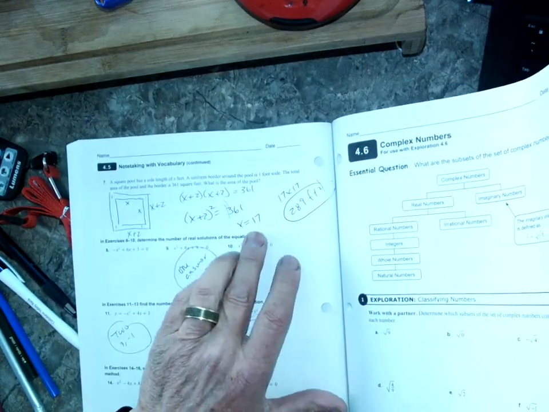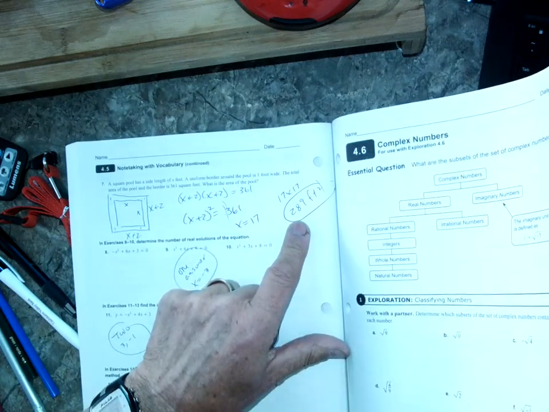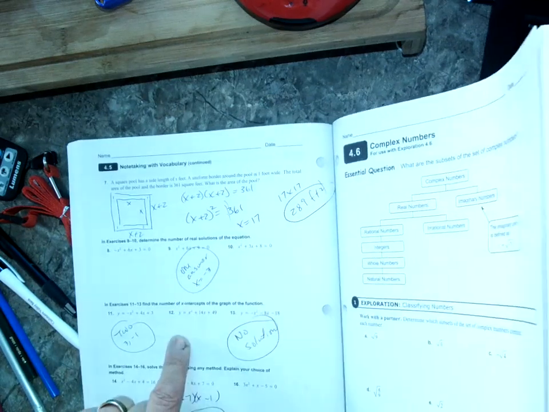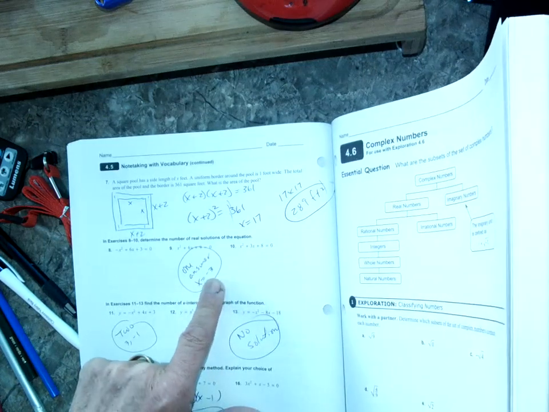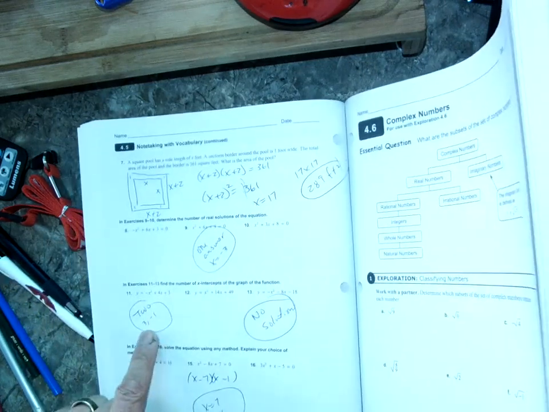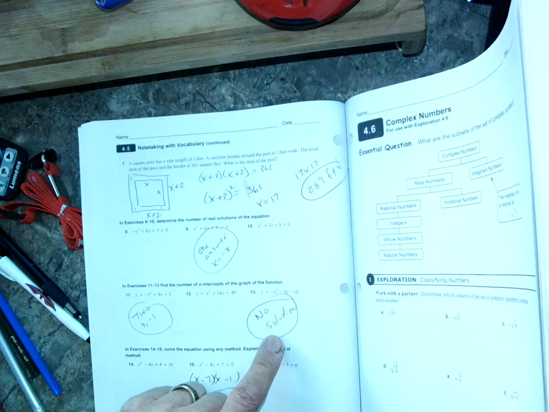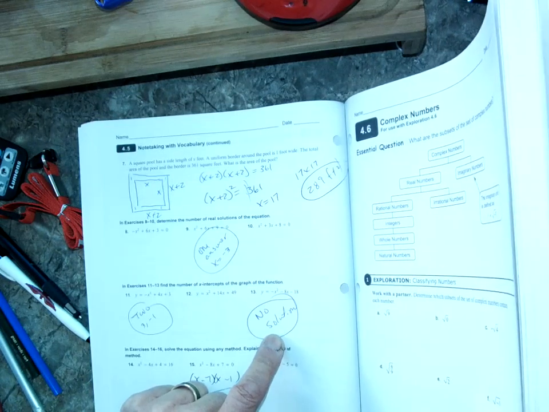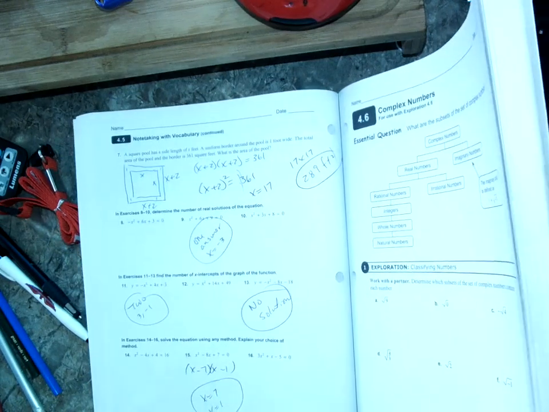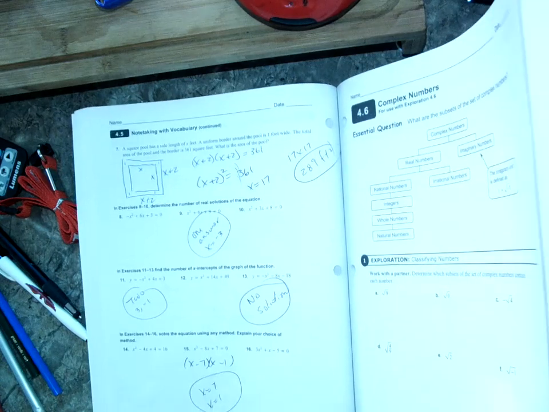Number 7, x turns out to be 17, and so you get 17 by 17, so you get 289 feet. Number 9, there's only one answer, which is negative 3. Number 11, there are 2 answers, which are 3 and negative 1. Number 13, there are no answers, no solutions. And then 15, I factored it, and so I got a 7 and a 1.